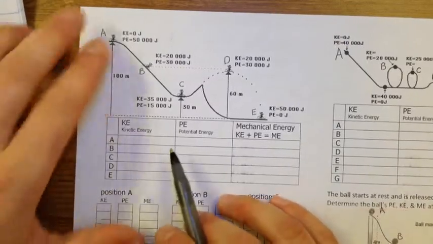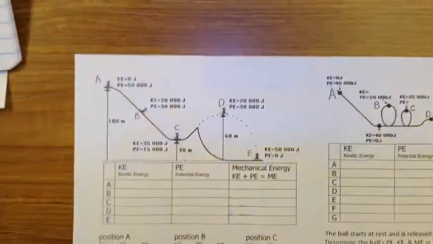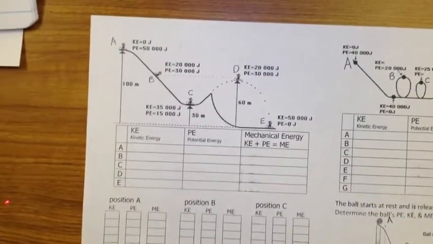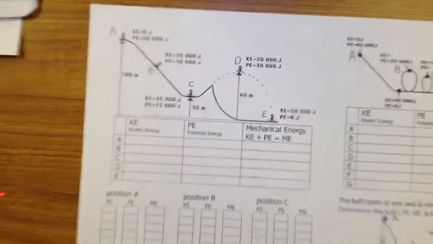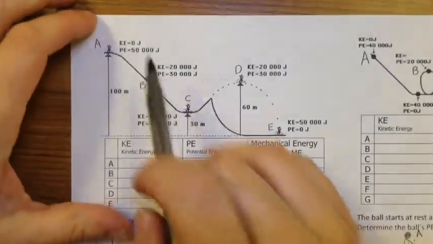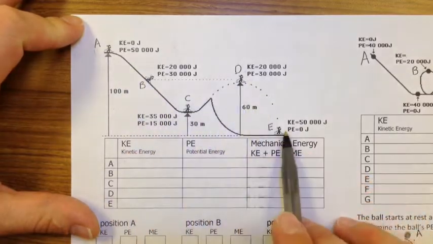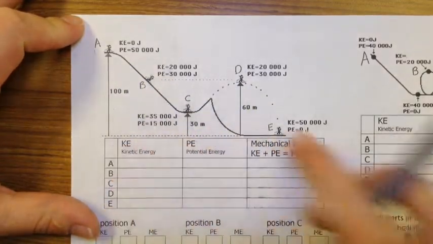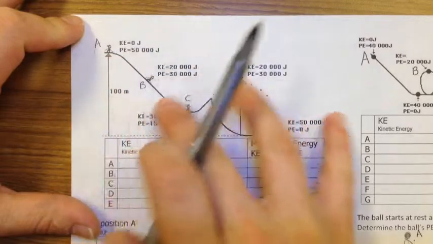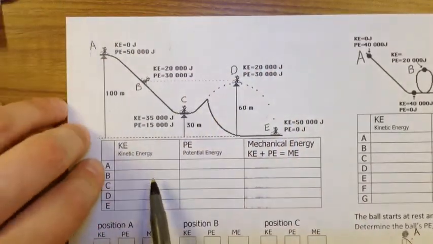All right. We have here a diagram of a skier. Now, on the diagram, information is provided about the skier. And we have the skier at different positions. Positions A, B, C, D, and E. And we have down here a data table. We're going to take the data up here and apply it down here and discuss it as we do that.